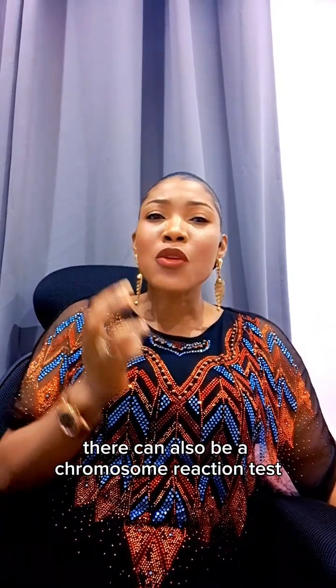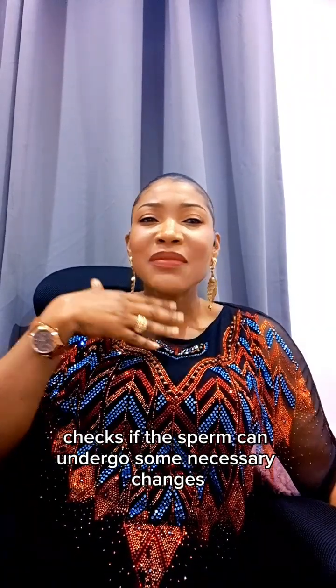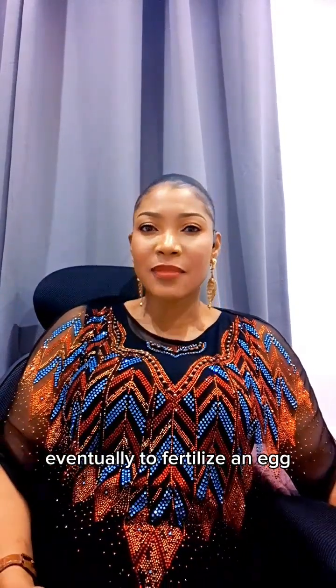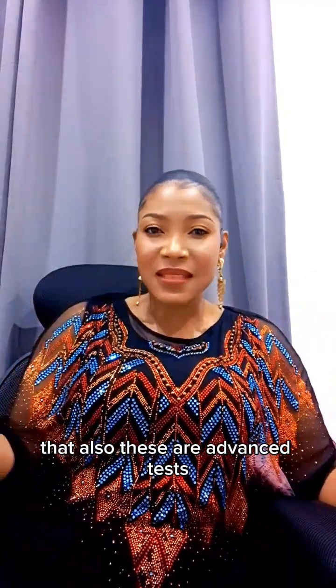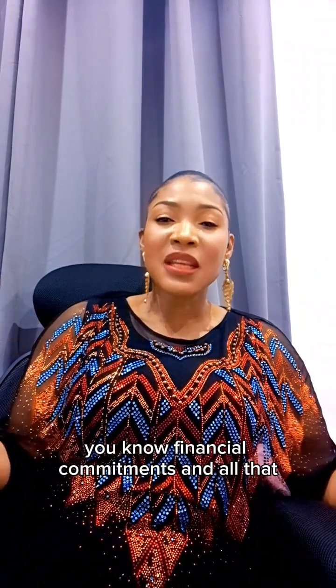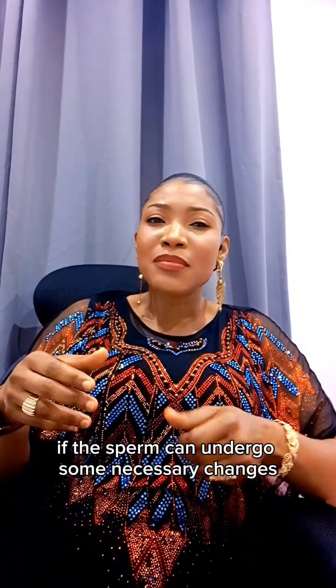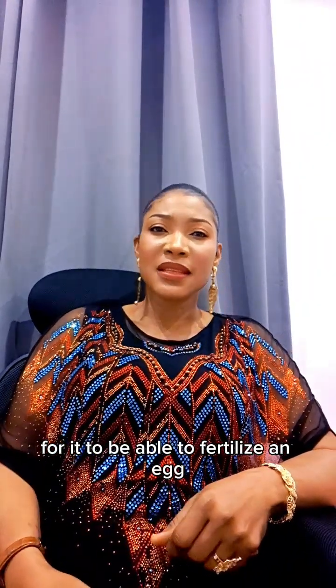There can also be a chromosome reaction test. A chromosome reaction test checks if the sperm can undergo some necessary changes eventually to fertilize an egg. These are advanced tests. These will require a lot of financial commitment and all that. So there can be a chromosome reaction test to check if the sperm can undergo some necessary changes for it to be able to fertilize an egg.